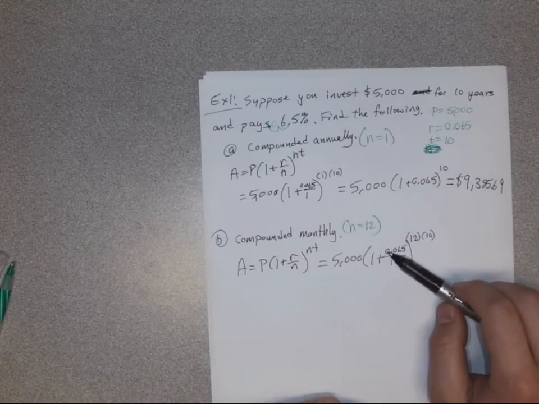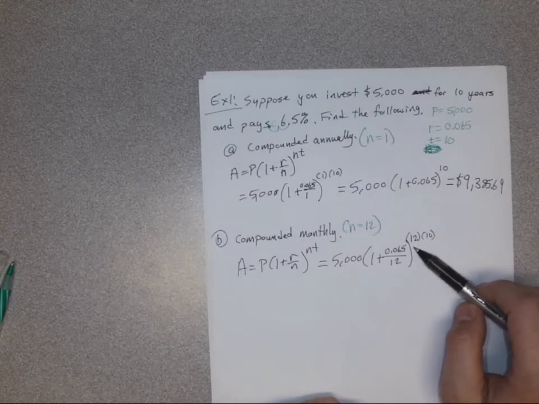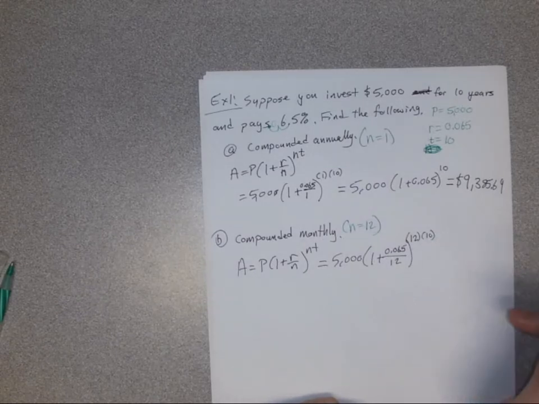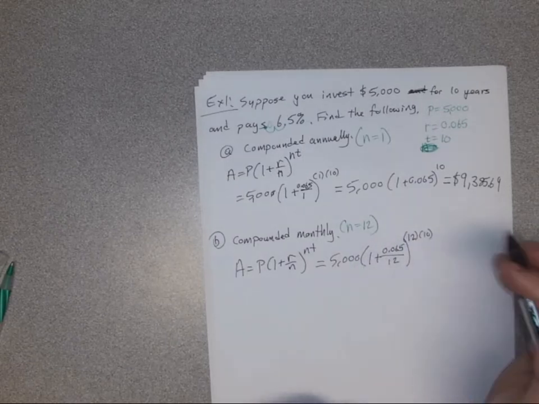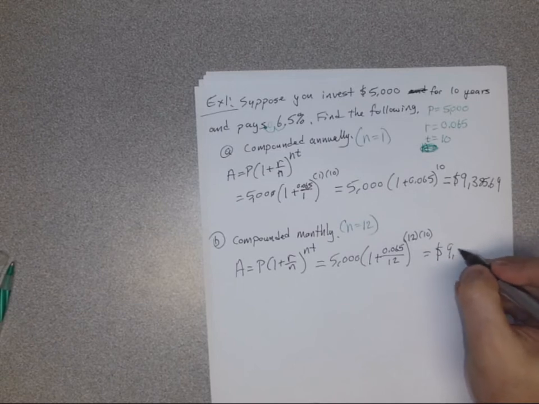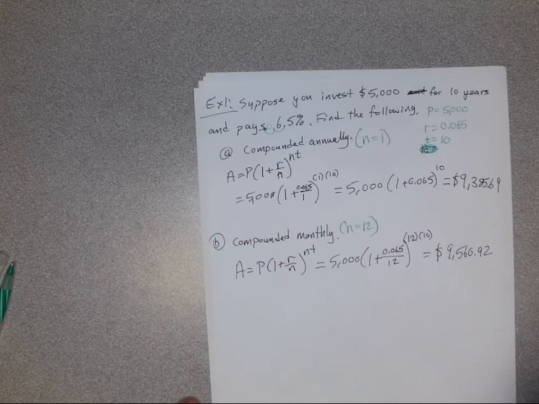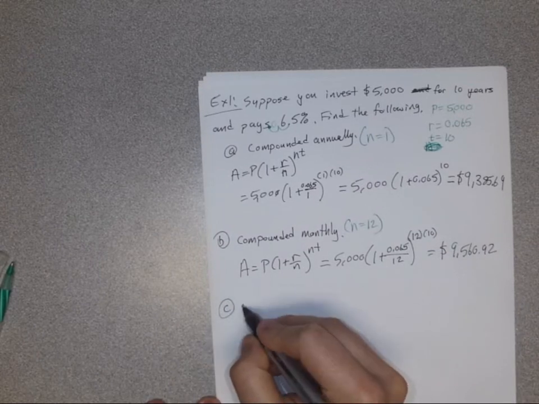Now you need to raise this number to this power, which is 120. And then you need to take that number and multiply it by 5,000. And this gets you 9,560.92.